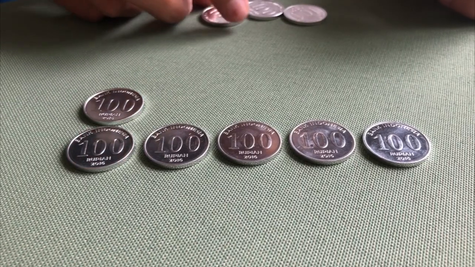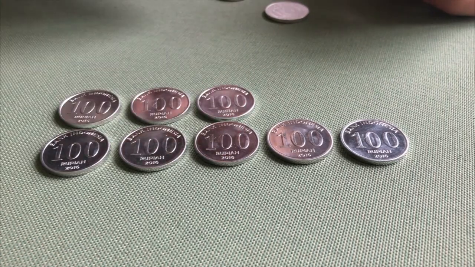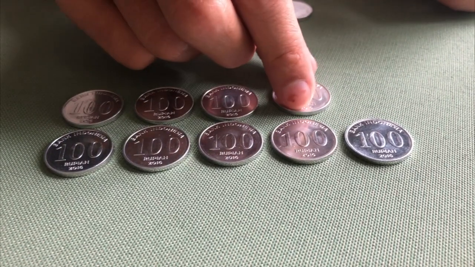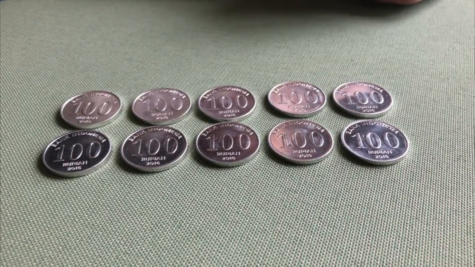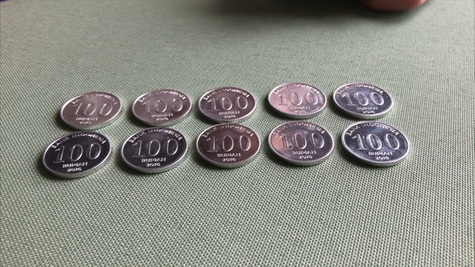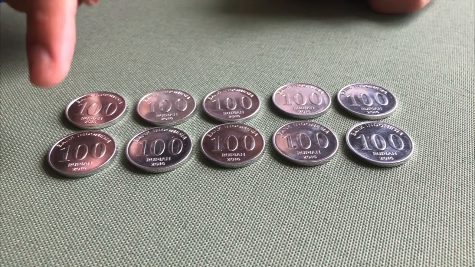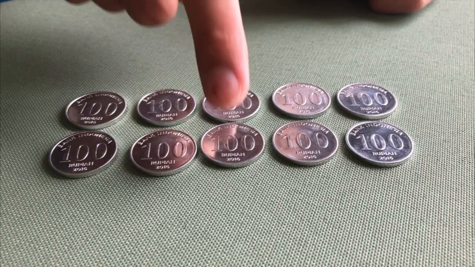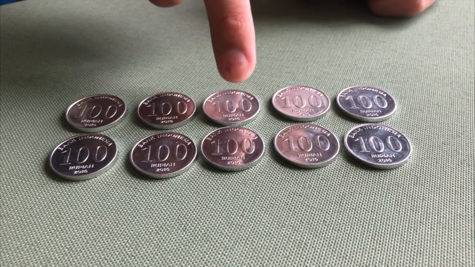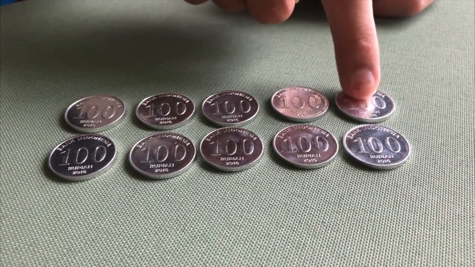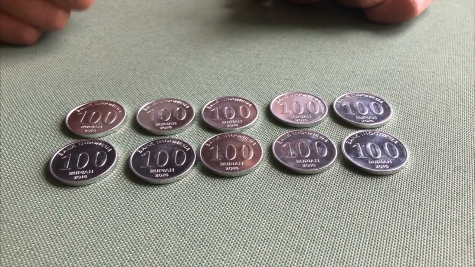600, 700, 800, 900, and 1,000. So how many coins do you need to make 1,000? You need 1, 2, 3, 4, 5, 6, 7, 8, 9, 10. You need 10 coins of 100 rupiah to make 1,000.